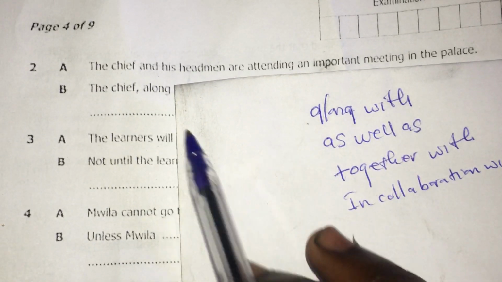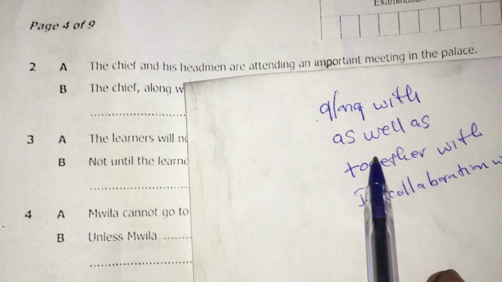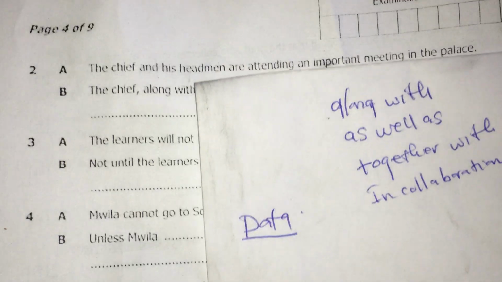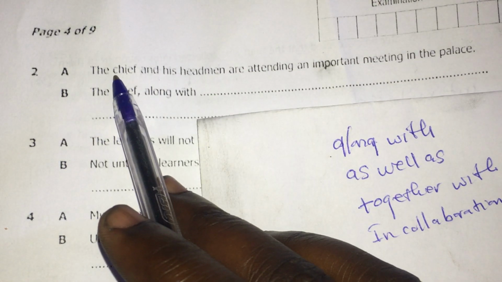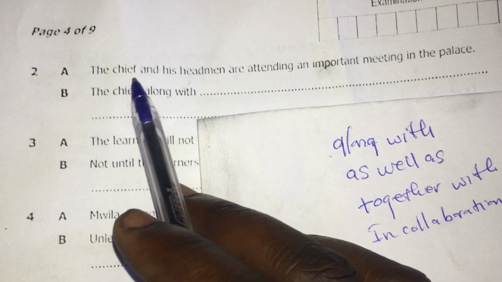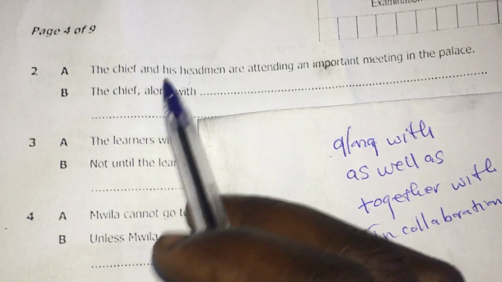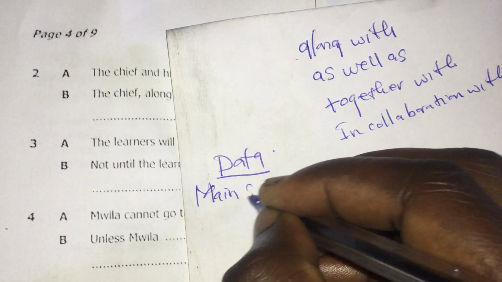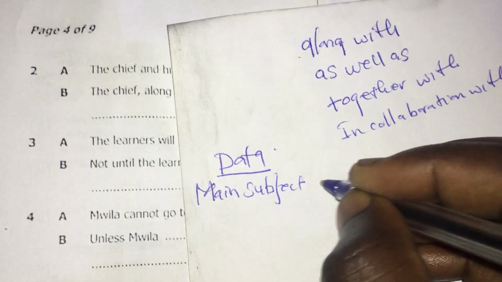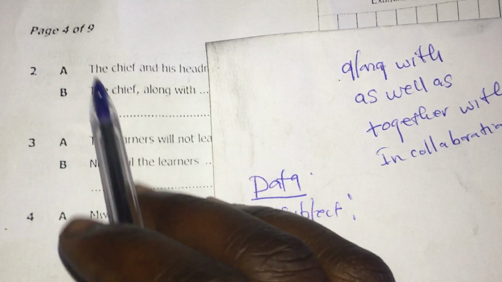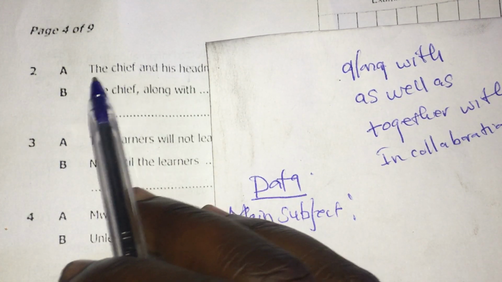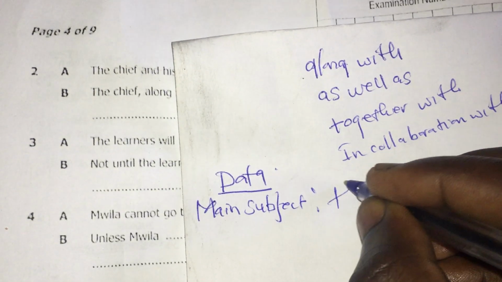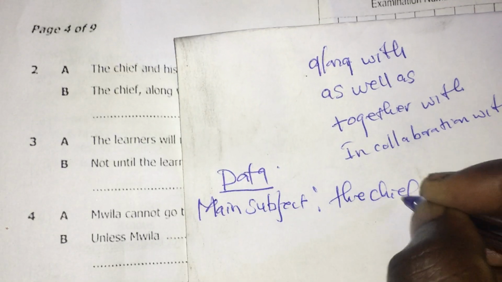So now if you check the first key thing, let us first collect our data. So our data from our question, we have the following things. So we have this first person. Okay, so the first person mentioned here, the chief, it is our main subject. So our main subject, the person who is mentioned at first, we term him or her to be the main subject. So in this case, it is the chief.